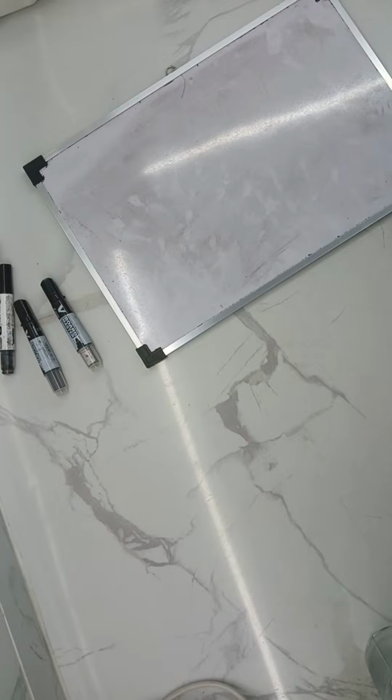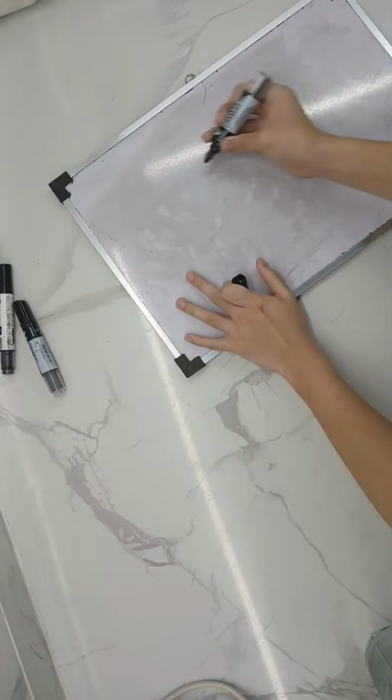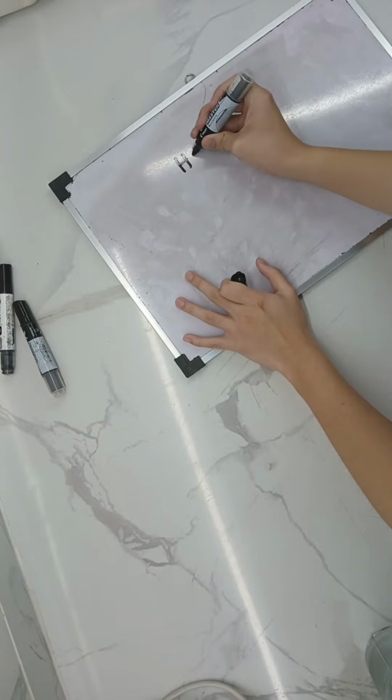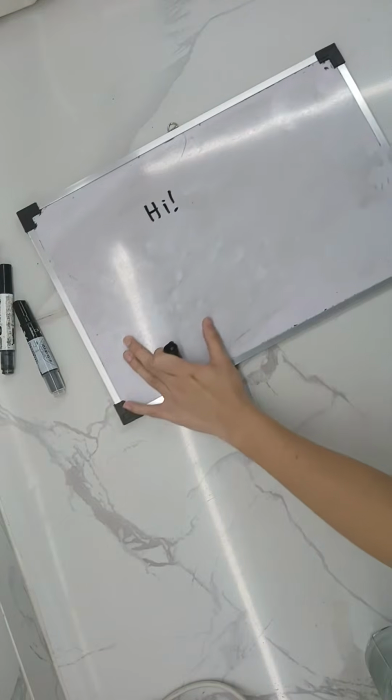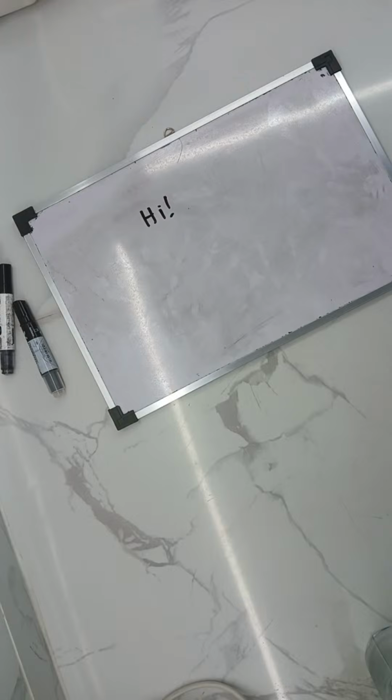Is the camera angle fine? I'm gonna keep the camera angle like this. The thing is, I don't really know what marker to use. I'm gonna write that for the meantime.